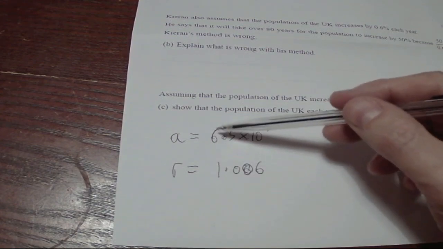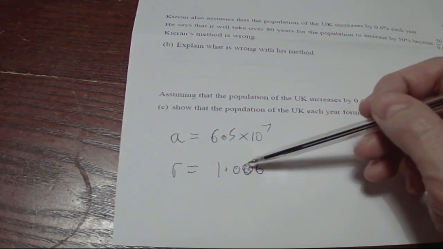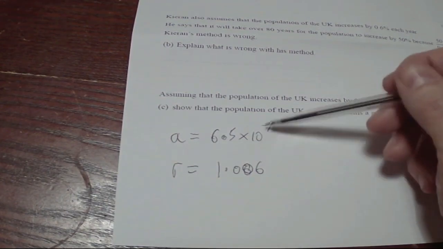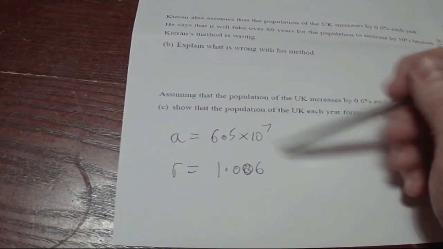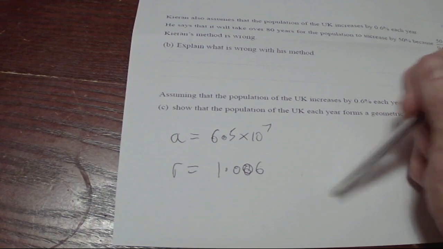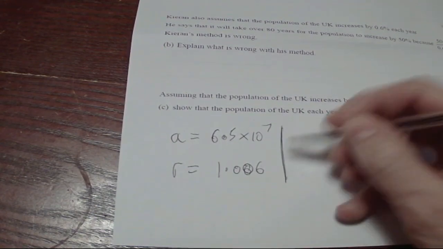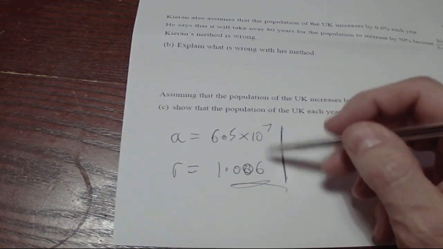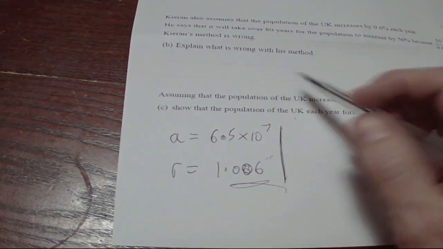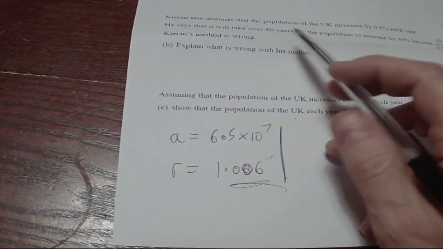After the third year, 6.5 times 10 to the 7 times 1.006 cubed, and so on. As long as you write an explanation that's talking about these two figures and talking about a compound increase, you're absolutely fine. You'll get enough information in there to get the marks. You just have to show what numbers you're using. But scale factors, because we've used that particular method, is very suited to this particular part of the question. It really just explains it for you because of what you've done earlier on.